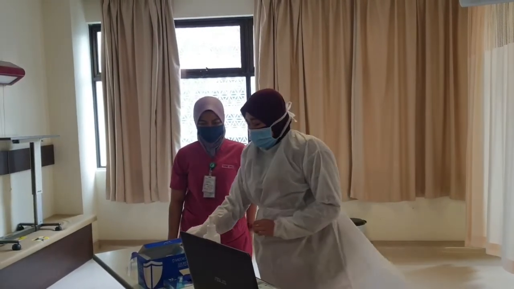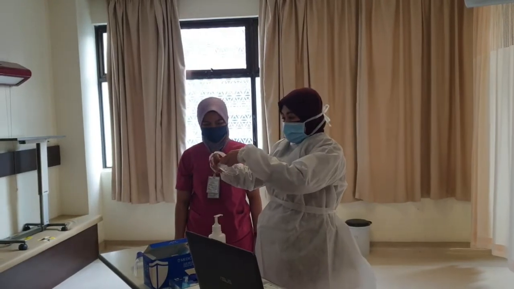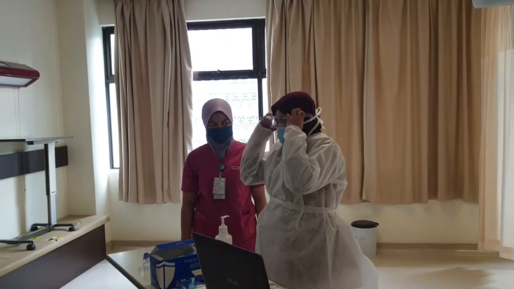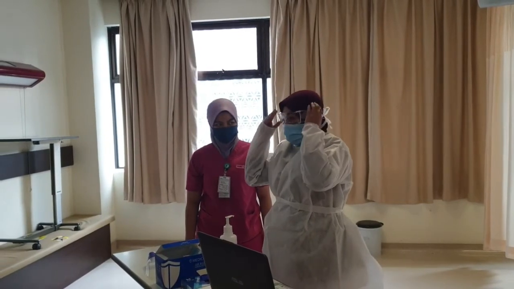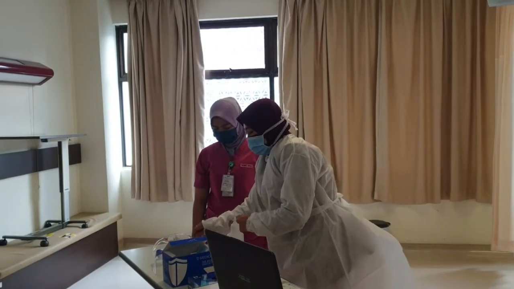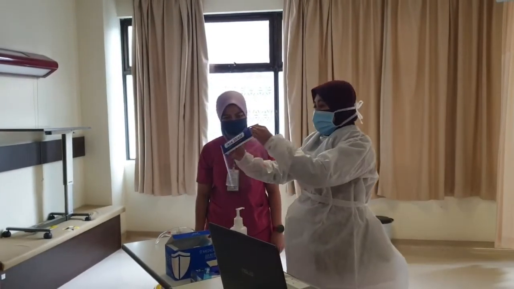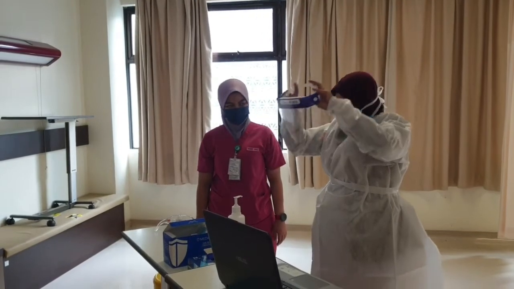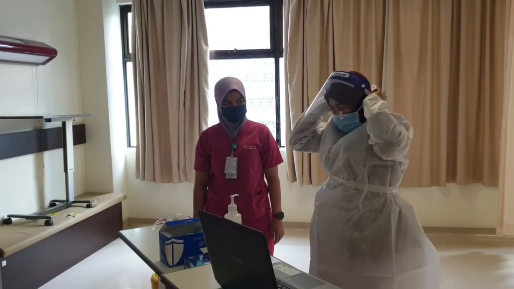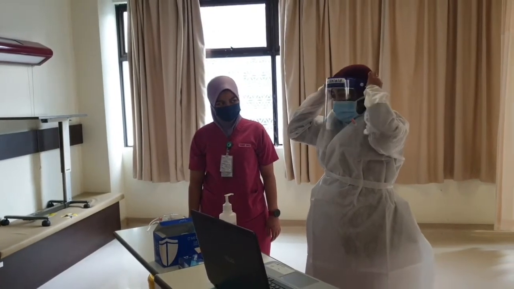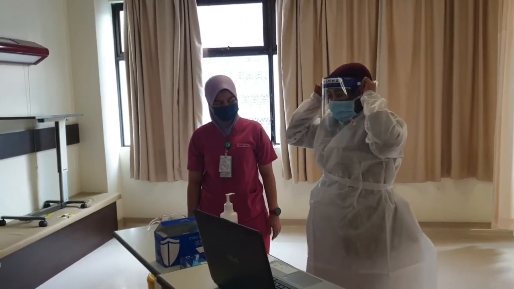So now, goggles: either you use these, which must also cover fully, or you can use a face shield. For the face shield, you also need to have the strap go straight from behind the head and adjust it to the eyebrow.